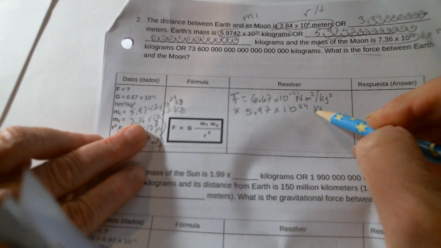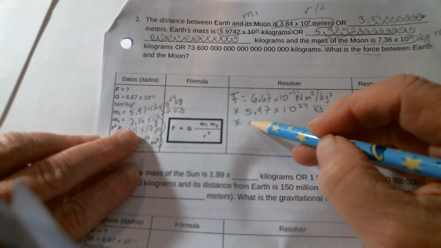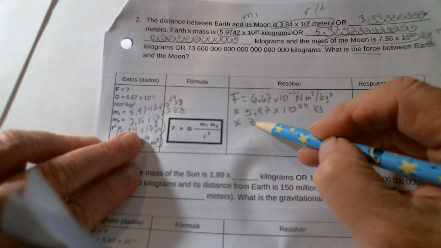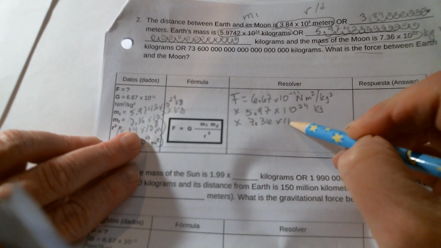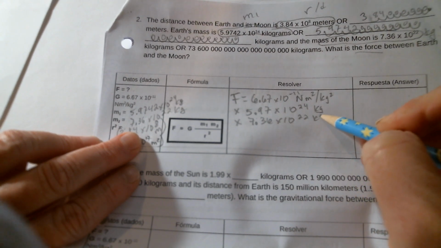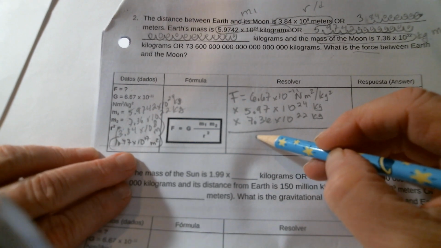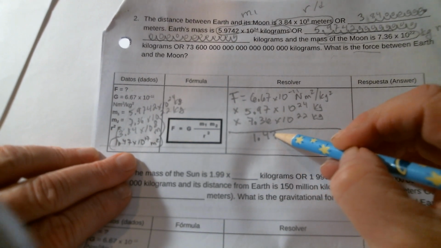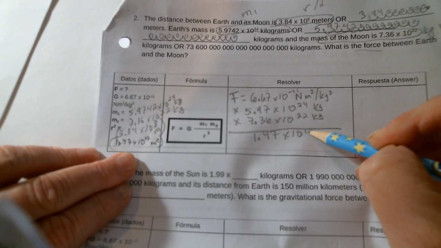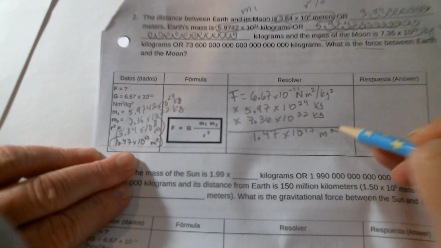And this is kilograms. We'll multiply that also by 7.36 times 10 to the 22 kilograms. And I'm going to divide all of that by this number, which is already squared, times 10 to the 17 meters squared. Okay, let's put that in the calculator.